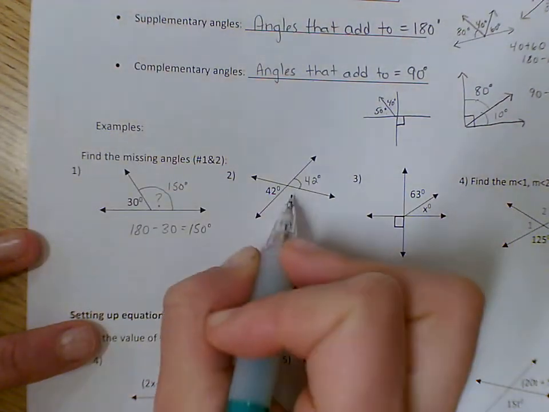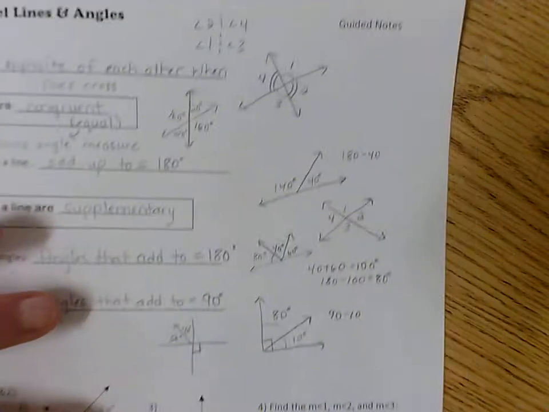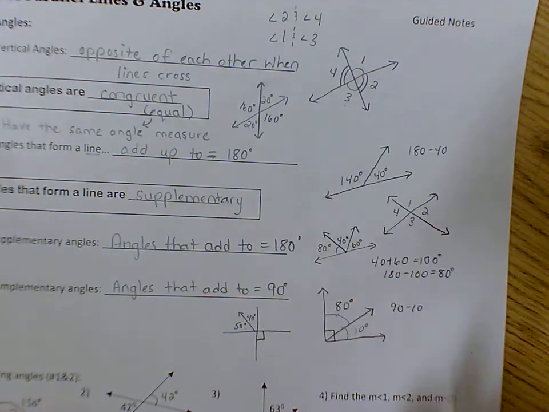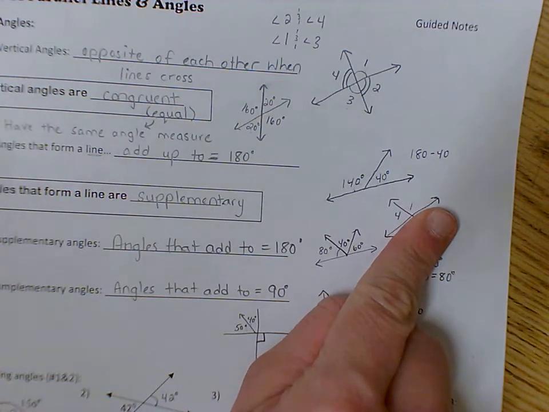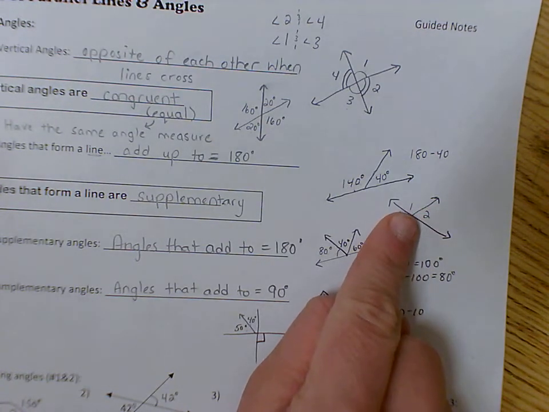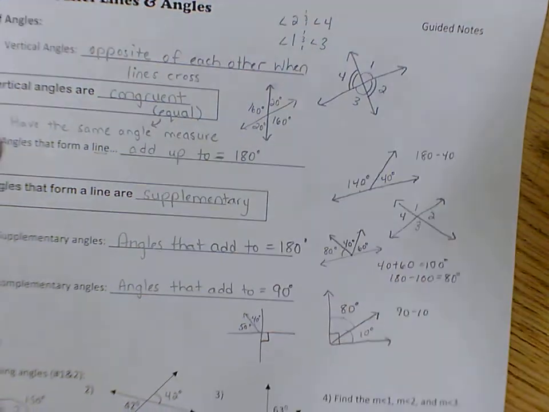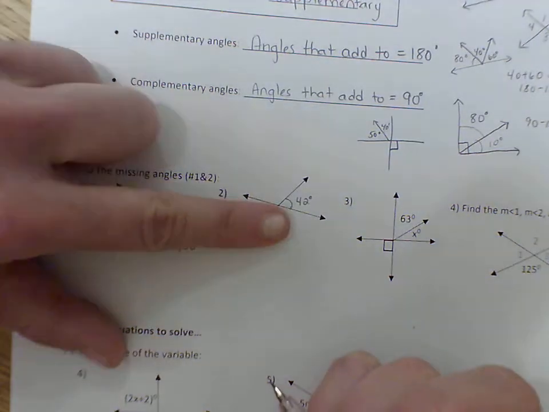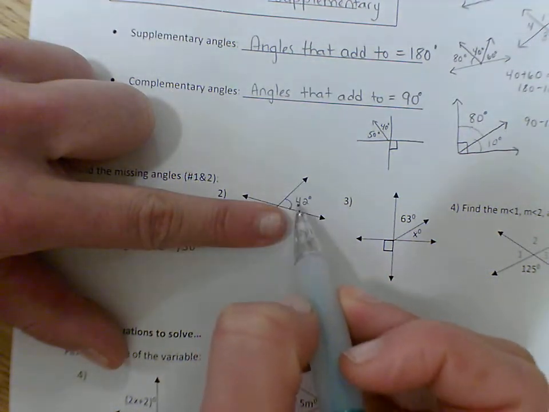Now, how do we find the other ones? Well, if you think about what I talked about over here, when we were talking about angles that form a line, I had told you whenever there's two lines crossing, you actually do have angles forming lines. And so the angles that are right next to each other are going to be the ones that are forming lines. So if I cover up this angle right here, this one and this one are forming a line.